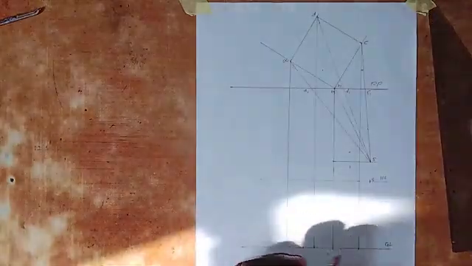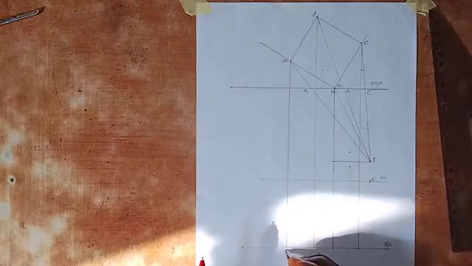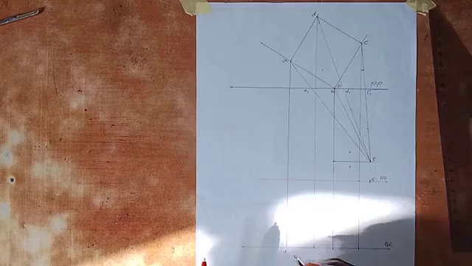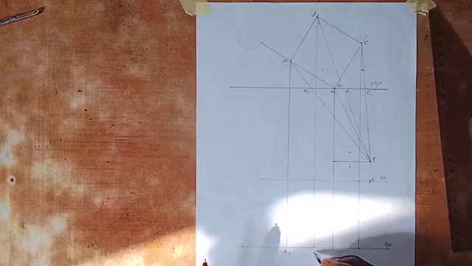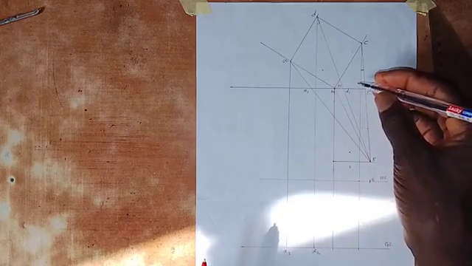All these points that we have on the ground line, we are going to label them. This will be point A2, and this will be D2. Okay. So then here we have what? So coming here.